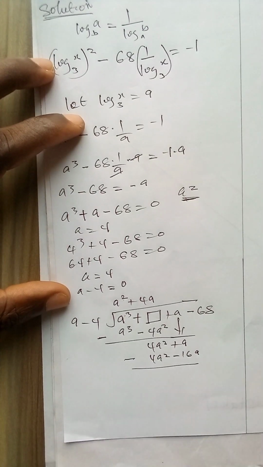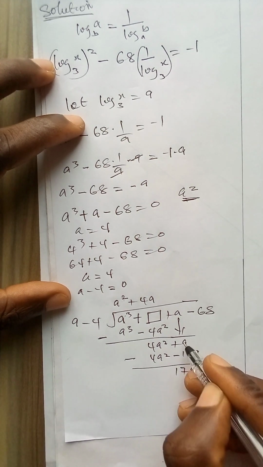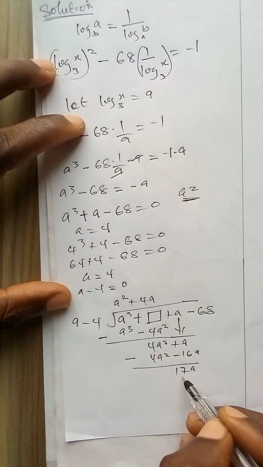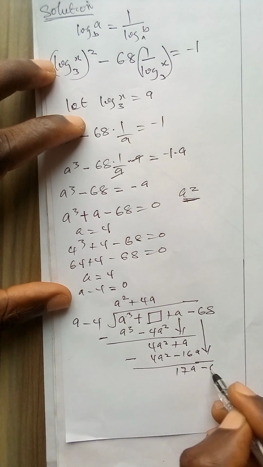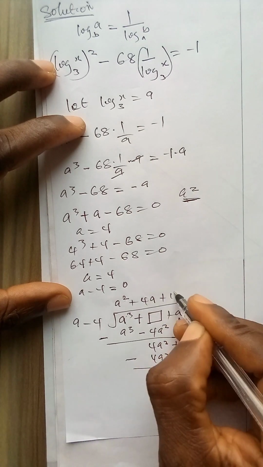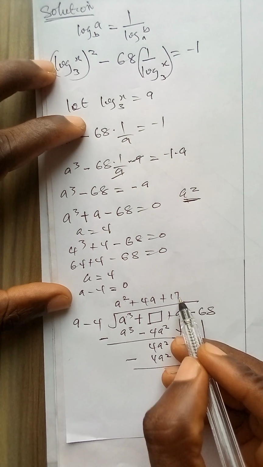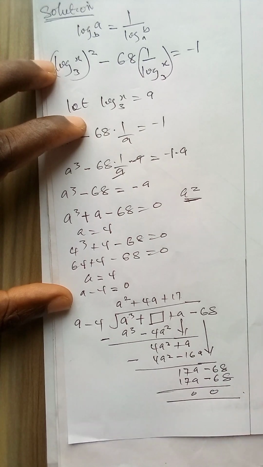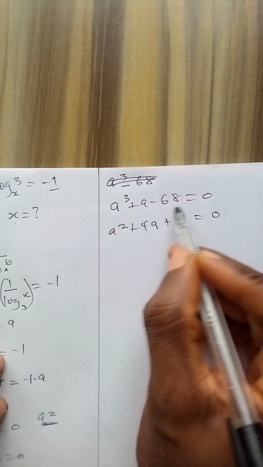Let's subtract. If we subtract, this and this will cancel out, remaining 17a, because a minus minus 16a is 17a. Let's bring this term down. This term is minus 68 and we still divide. 17a divided by a is 17. 17 times a is 17a. 17 times minus 4 is minus 68. So the remainder is 0. Now, this is the remaining factor of this polynomial.